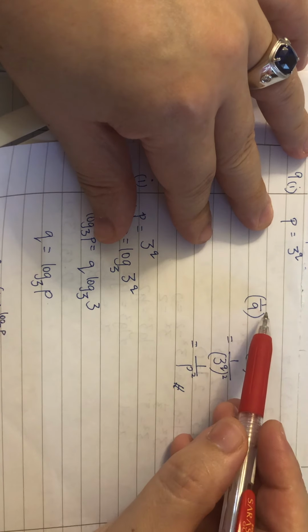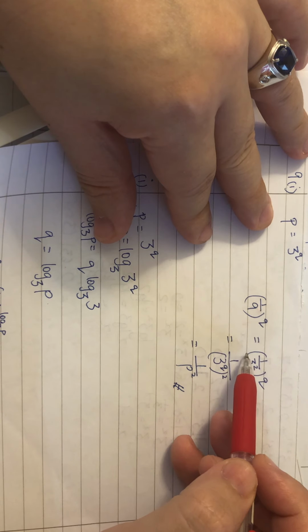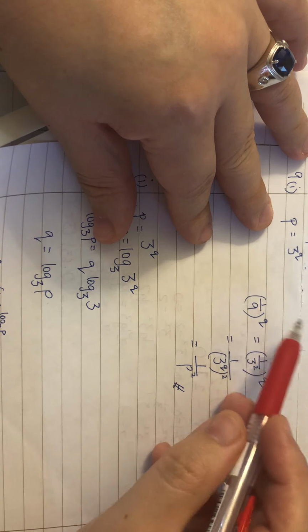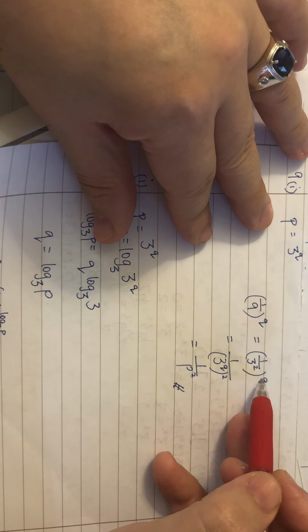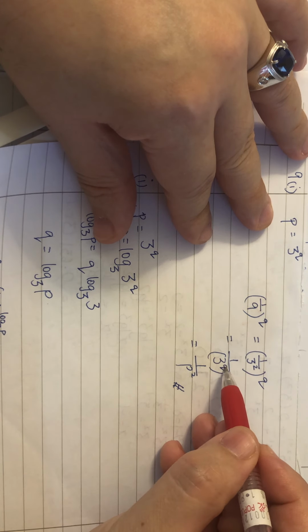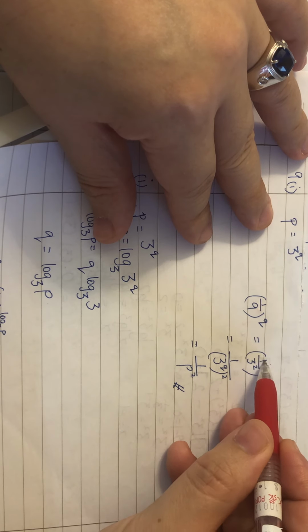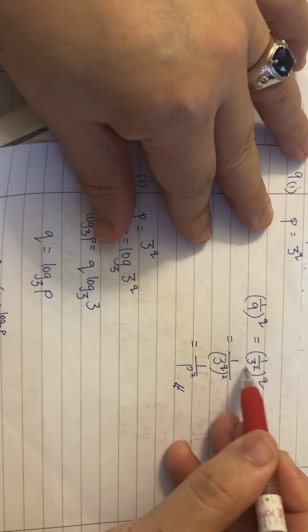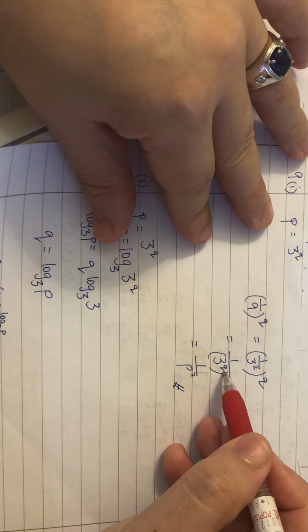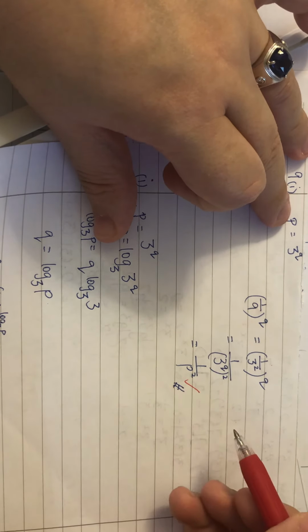So now you want to find out what 1 over 9 to the power of q is equal to. Then you see, base 3, base 9. You can change this to 3 square. Then you will get 3 to the power of q already, right? Because once you open up the bracket, 1 to the power of q, 1 to the power of anything is still 1. But 3 square to the power of q, you can rewrite as this. Then 3 to the power of q is p, so this is the answer already.